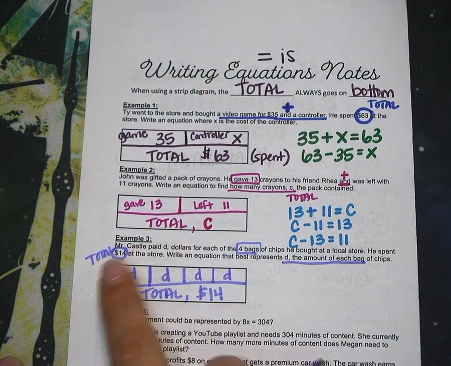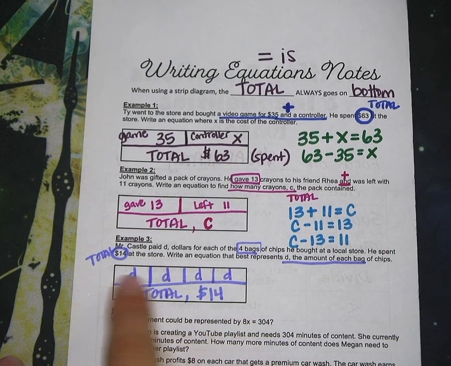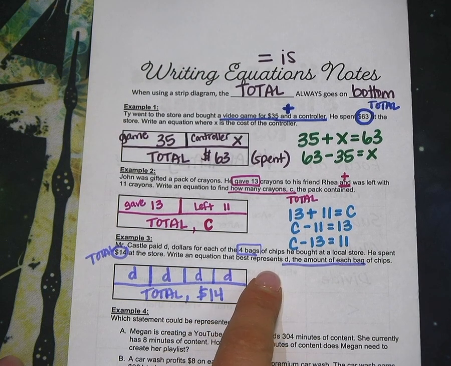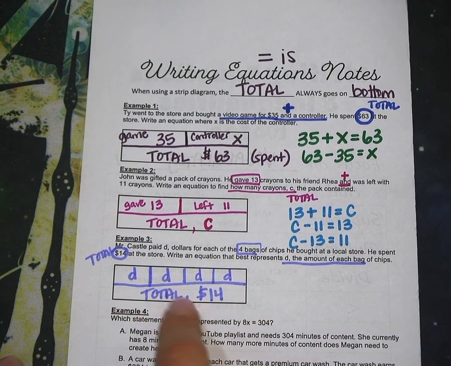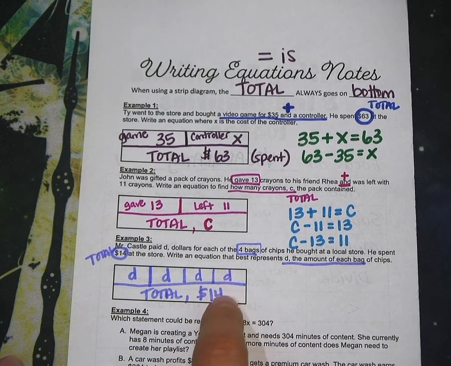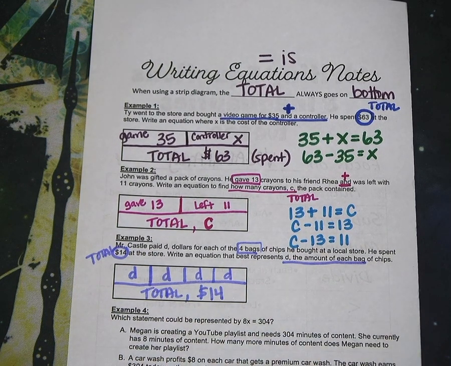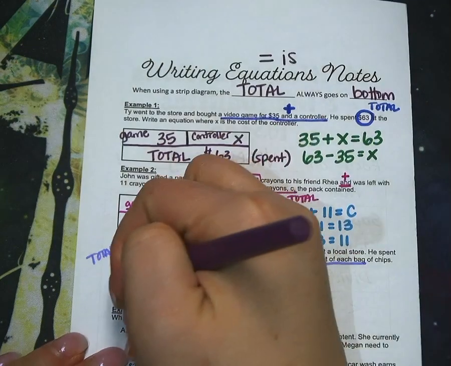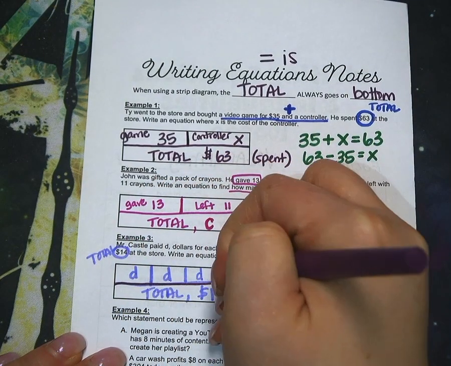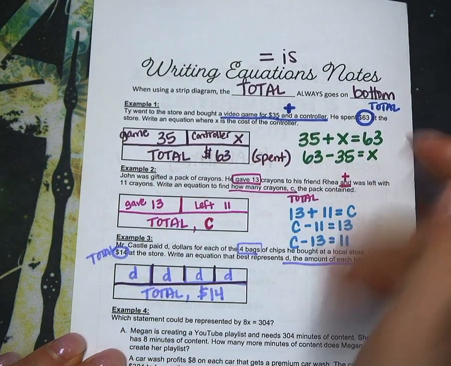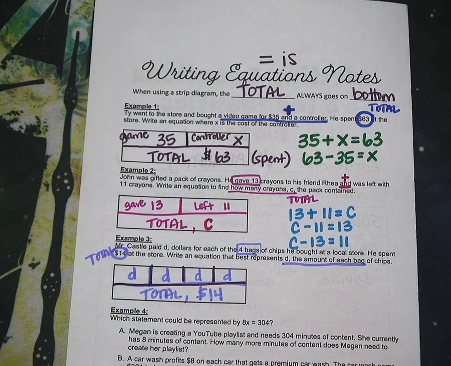So there's his 4 bags, 1, 2, 3, 4, but we don't know the cost of them. We don't know how much they cost. So we know together they equal that $14. So again, we had total on the bottom. We had 4 sections. Each section is a bag of chips.